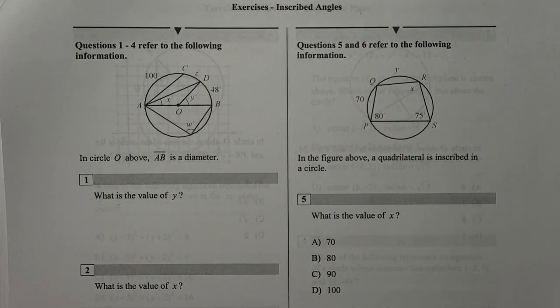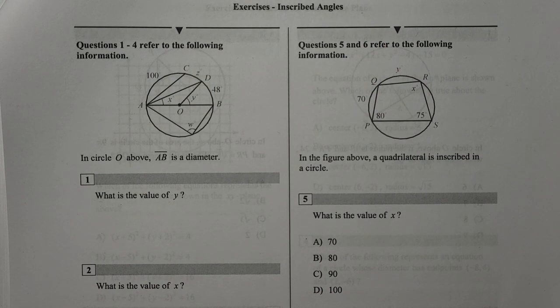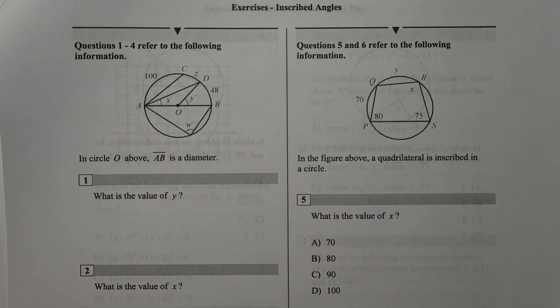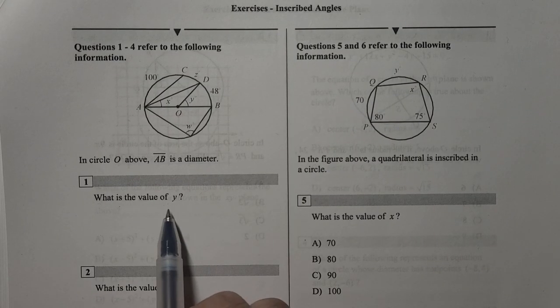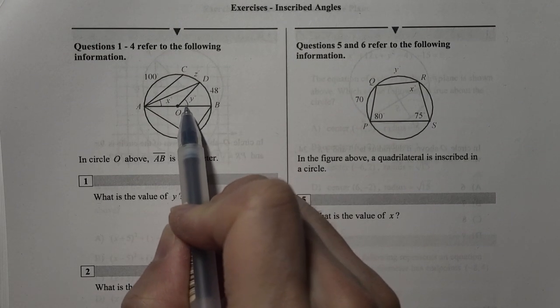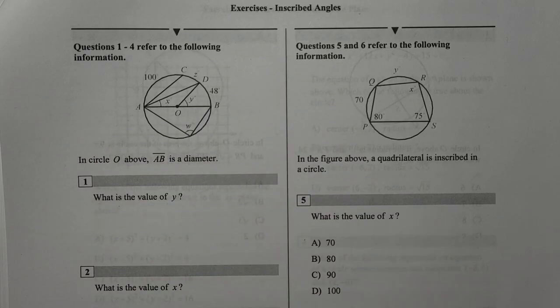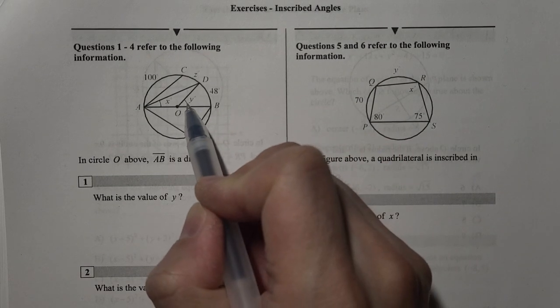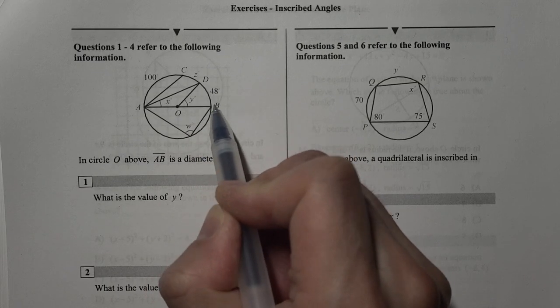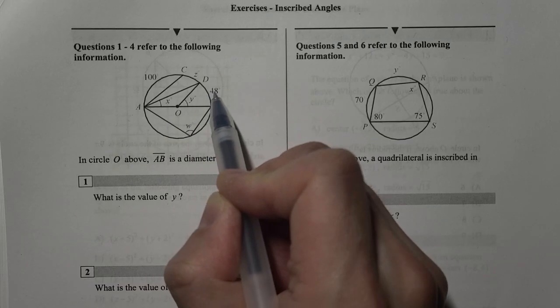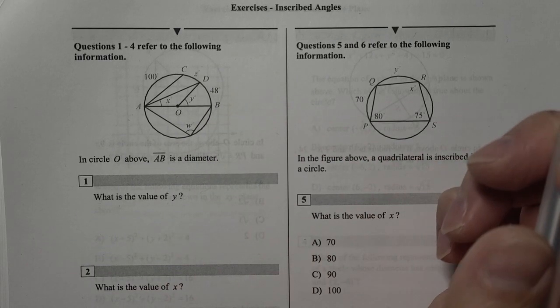Okay, now let's go through the problems then. So we're given this figure over here, okay? What is the value of y? Where is y? This is a central angle, right? By the way, you should try these problems first before watching how I think through them and to get the solution from me. This angle is a central angle. So what's the arc that it intercepts? It's this one. This central angle should equal the measure of this arc in degrees. So it's 48 degrees.